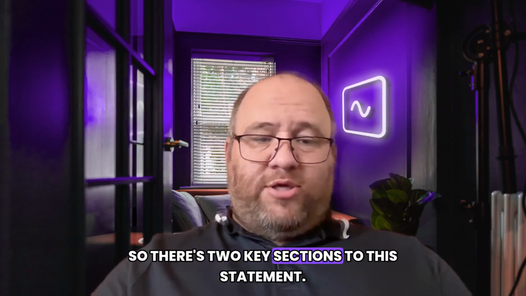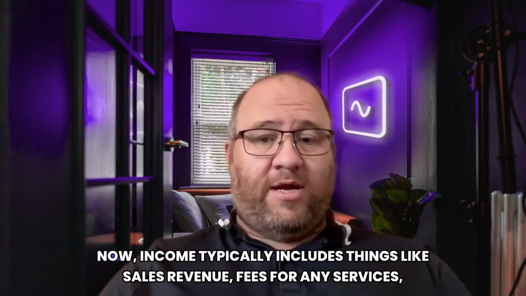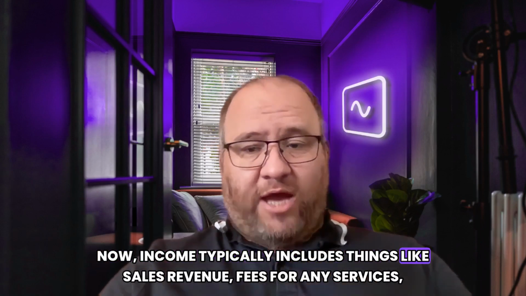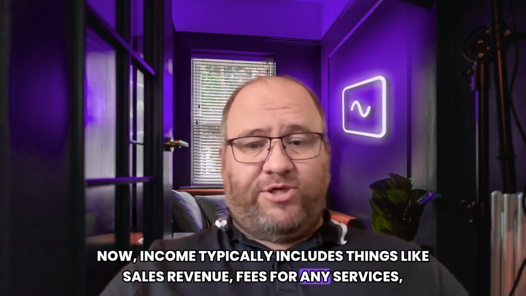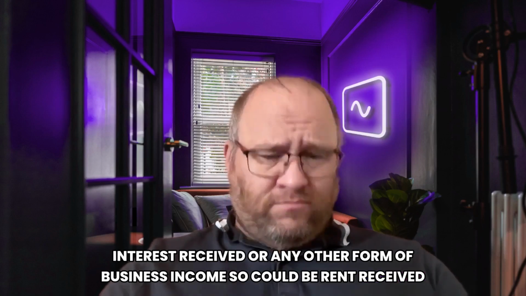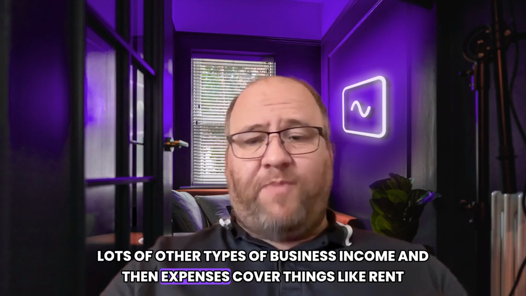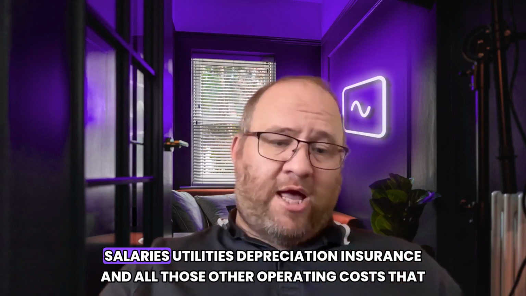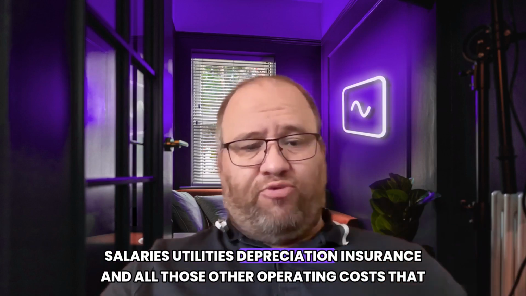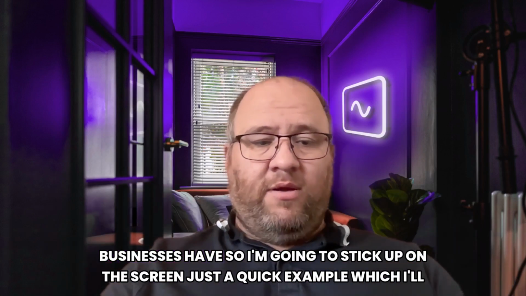So there's two key sections to this statement, as I mentioned, income and expenses. Now, income typically includes things like sales revenue, fees for any services, things like commission, interest received, or any other form of business income. So it could be rent received, lots of other types of business income. And then expenses cover things like rent, salaries, utilities, depreciation, insurance, and all those other operating costs that businesses have.